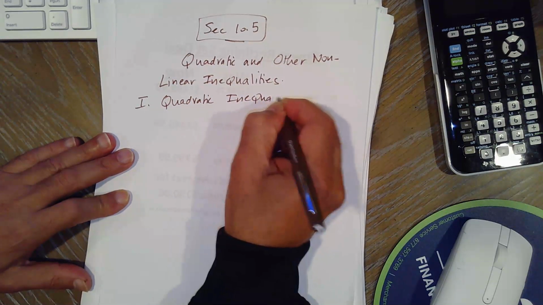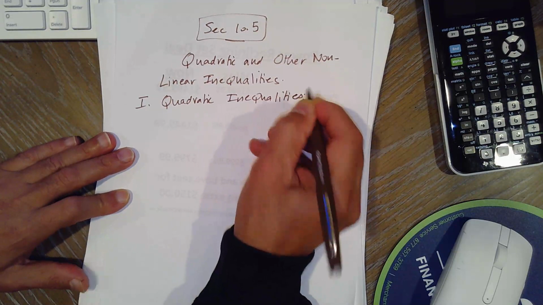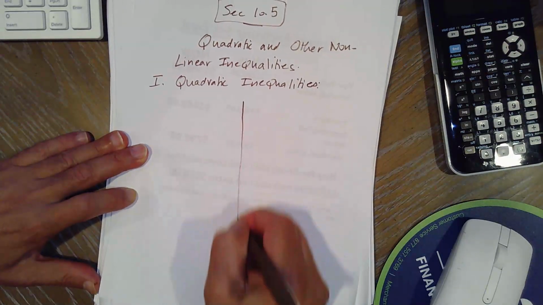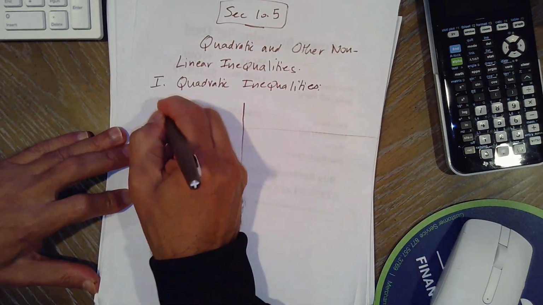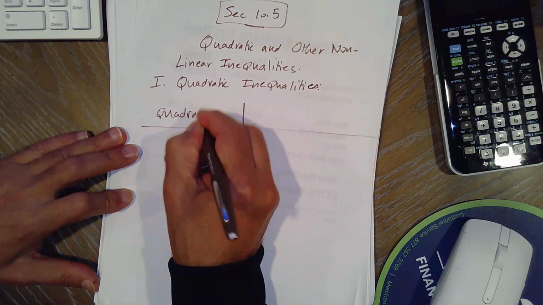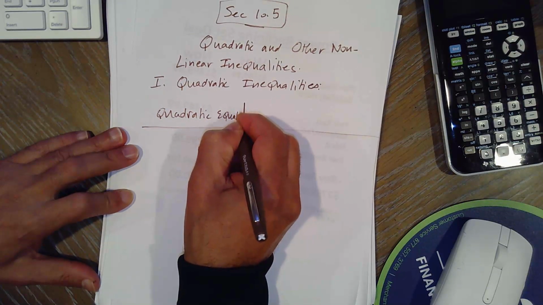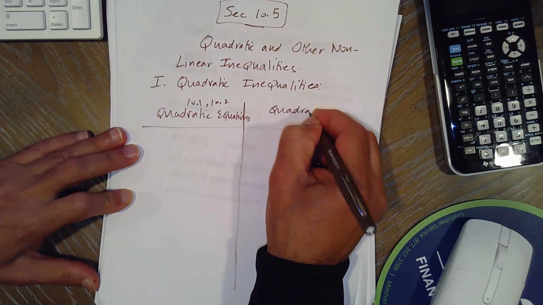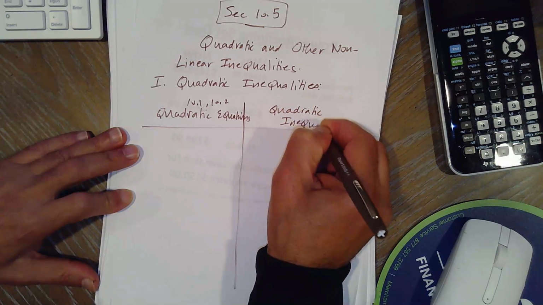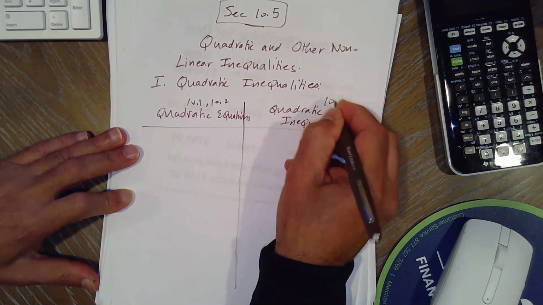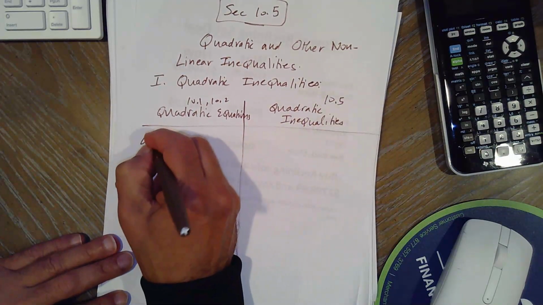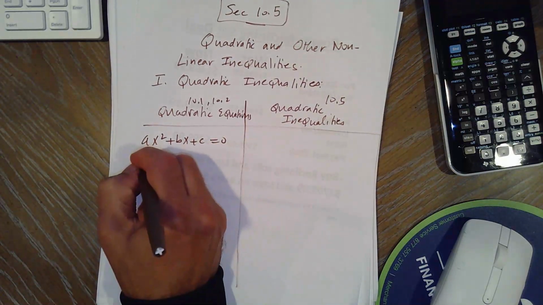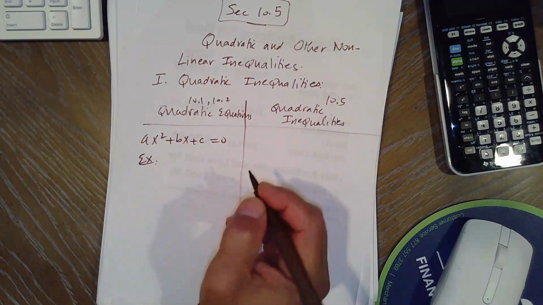So let's see the transition from what we did in 10.1 and 10.2 about quadratic equations to quadratic inequalities in 10.5. The general form of a quadratic equation was ax squared plus bx plus c equals 0, and we learned several methods: factoring, square rooting, completing the square, and the quadratic formula.